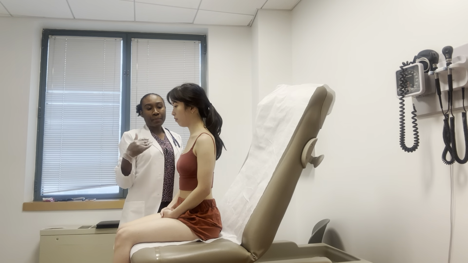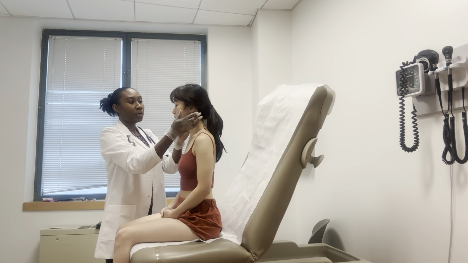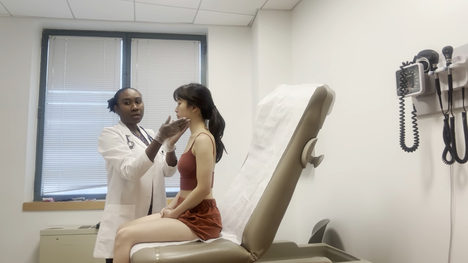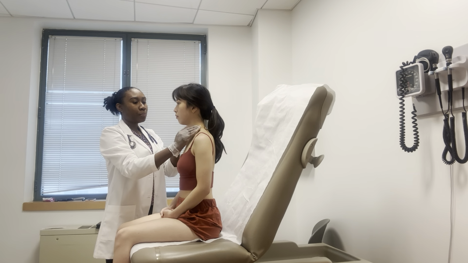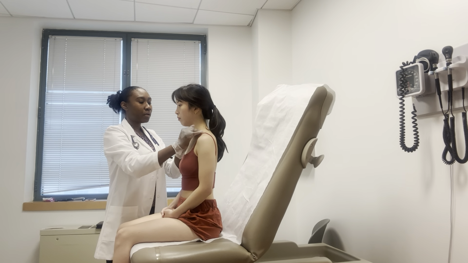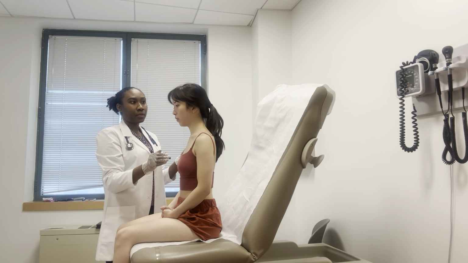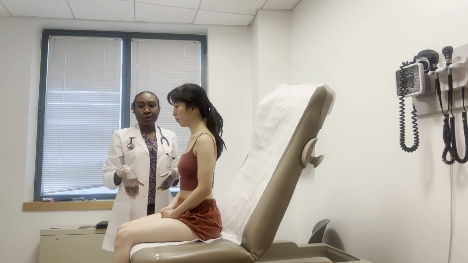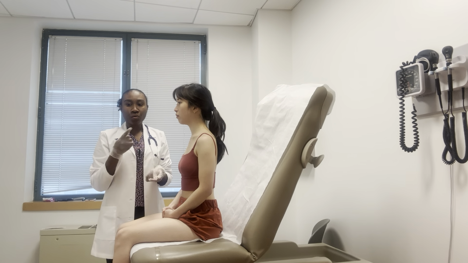So now I'm going to be palpating your lymph nodes, okay? So pre-auricular, post-auricular, occipital, tonsillar, submental, submandibular, superficial cervical, deep cervical, posterior cervical, and supraclavicular. Do you have any tenderness when I palpate? No. Okay, so no tenderness was felt when I palpated her lymph nodes. Her trachea is in line, no deviation noted.